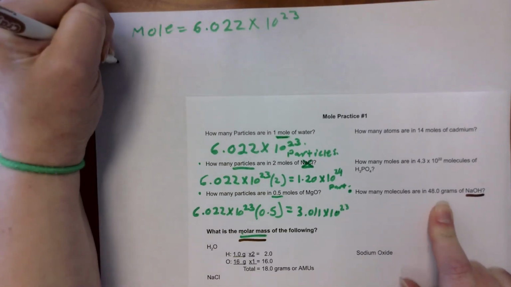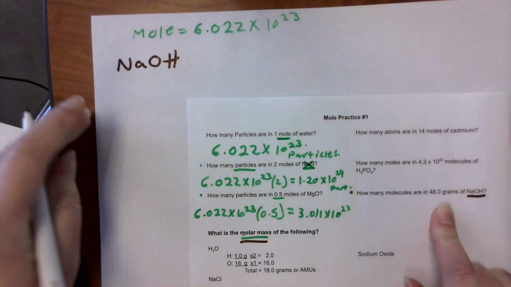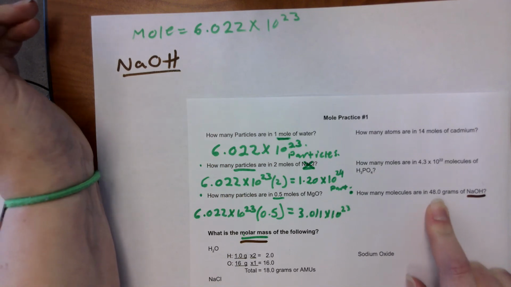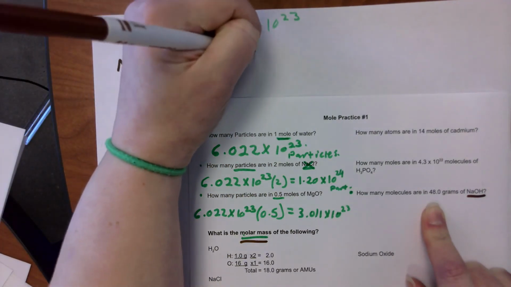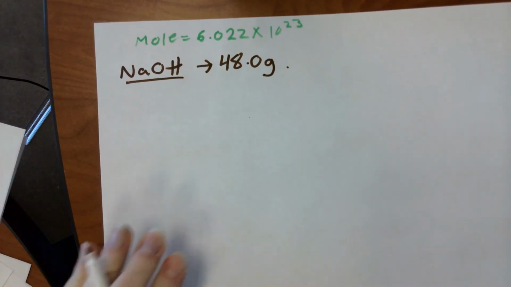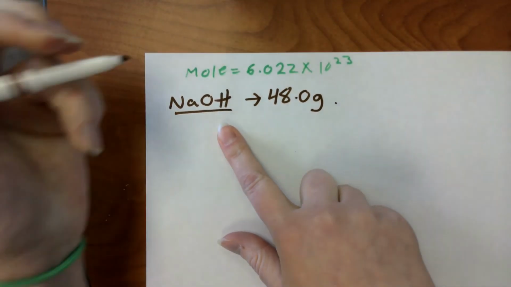And then use our grams here to figure out how many moles of that we have. So first off, NaOH, we have to figure out its molar mass and figure out how many moles is 48 grams of it. Luckily we can break this up and figure out the pieces of it.